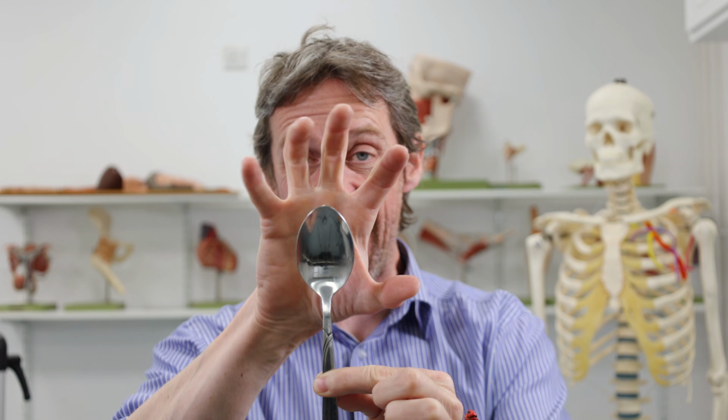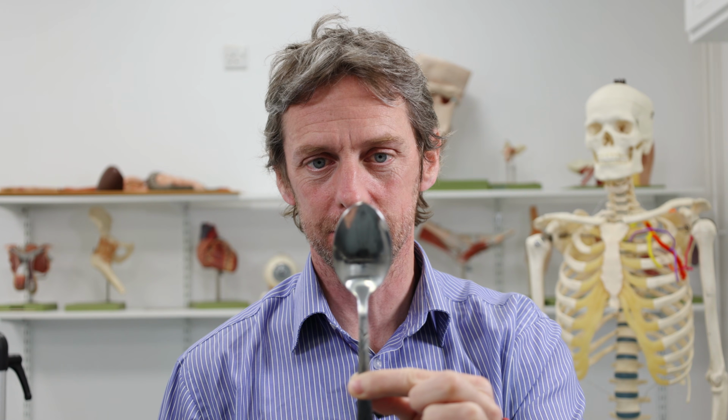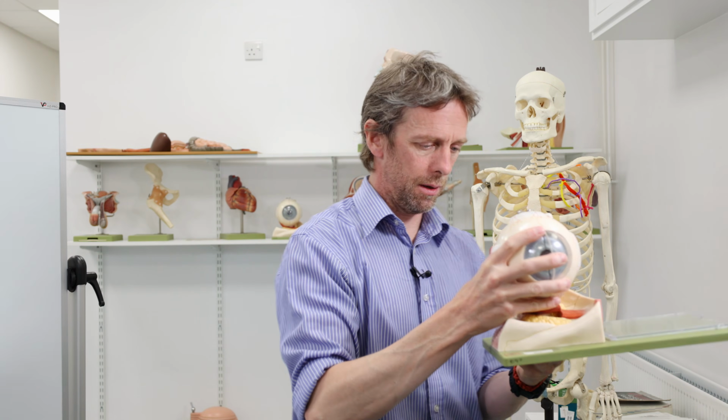The retina has that concave shape as well. Let me get a model. Eye, oh, it comes out, jolly good.